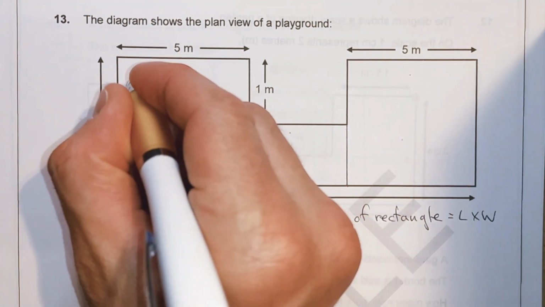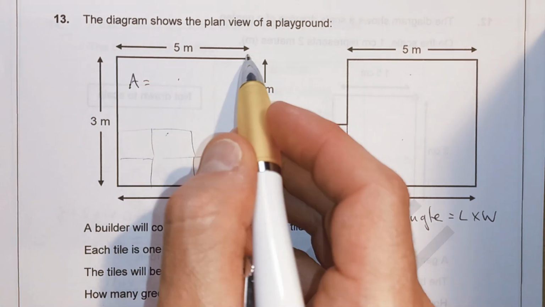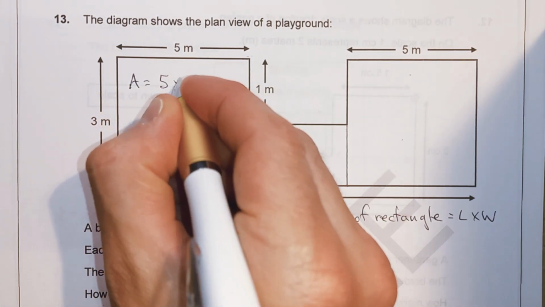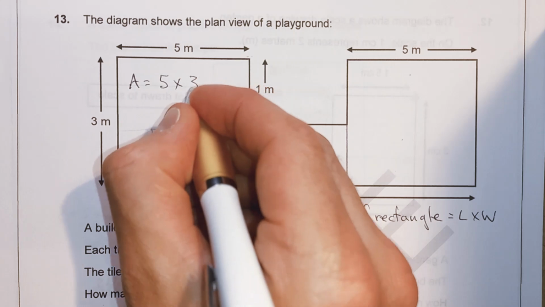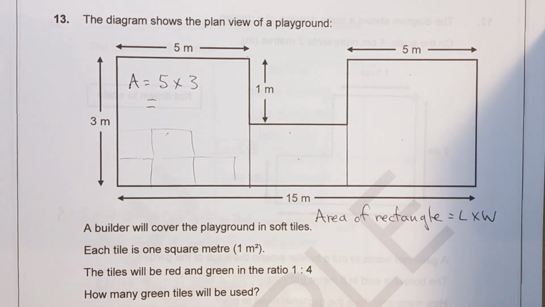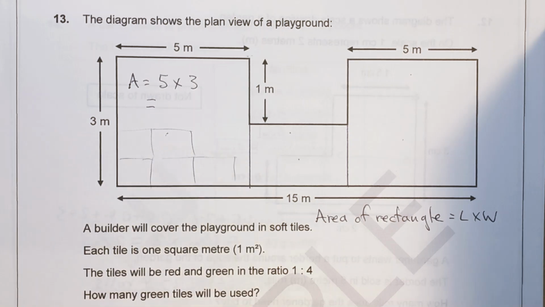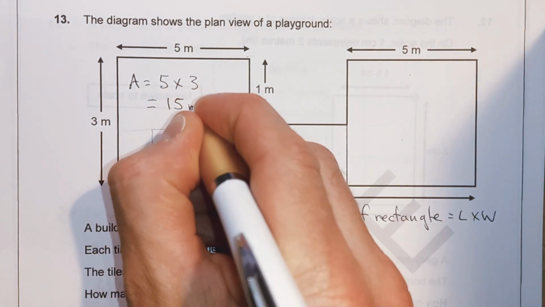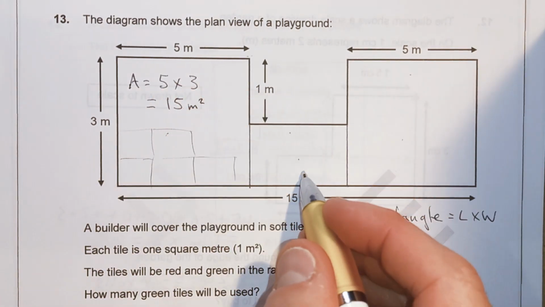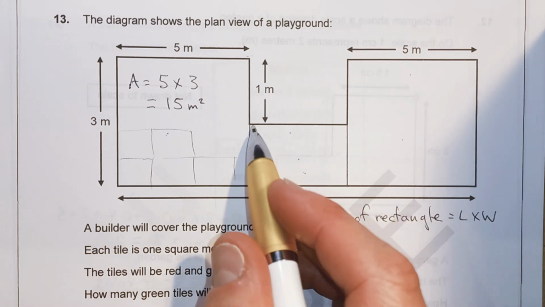So this one, the area, is going to be the length, which is 5 metres, times the width, which is 3 metres. 5 times 3, we can use the calculator, which gives us 15 metres squared. Okay. This one down here is going to be this length.